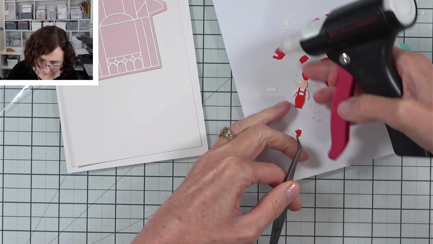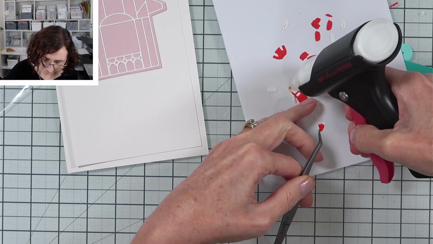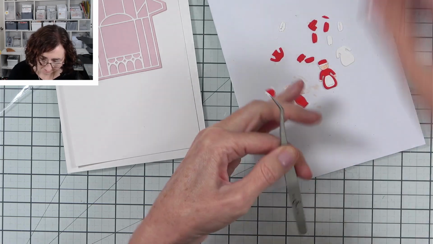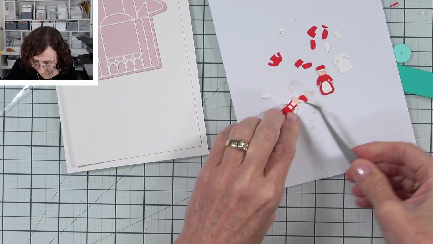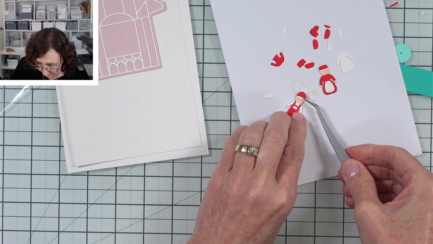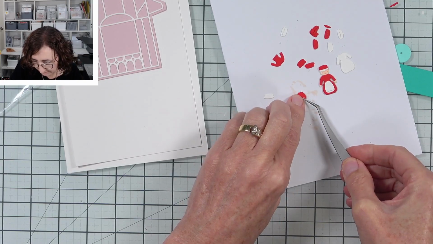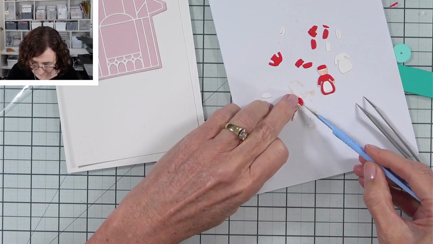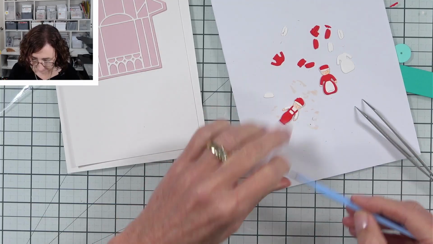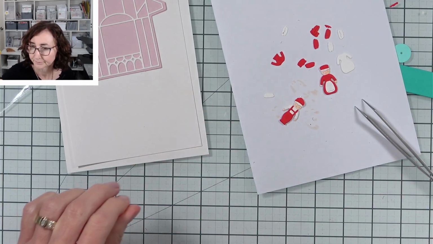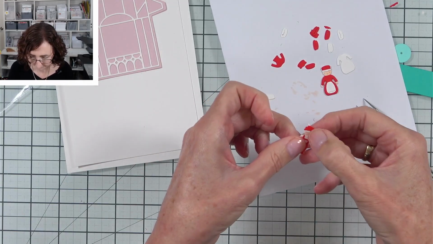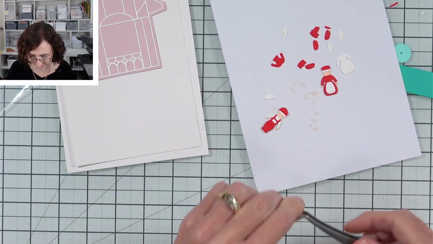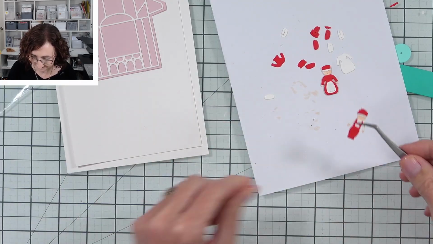Just got to get his hat to his head. Now this is the bit where I just needed to get these bits made so we can get working on the mechanism. Come on, Therese, you've got glue on your tweezers. Hopefully he doesn't get a shiny head. I don't think he will actually.